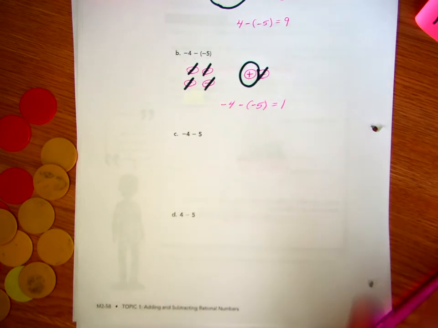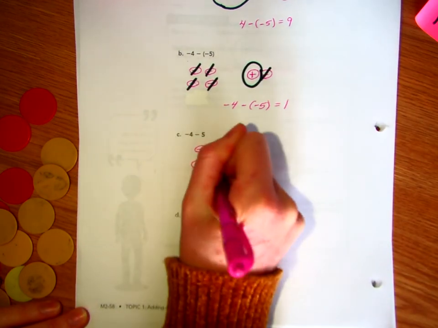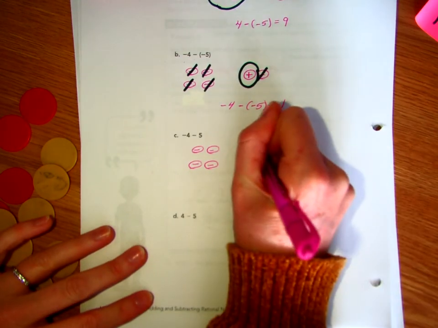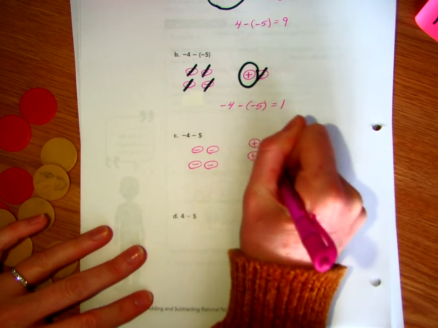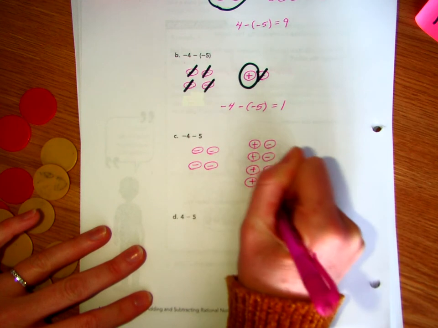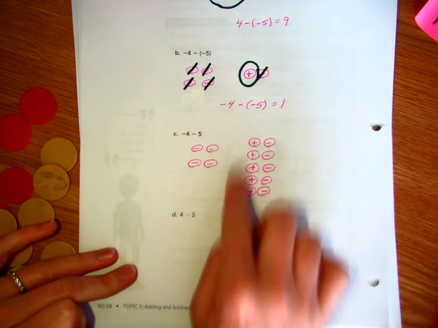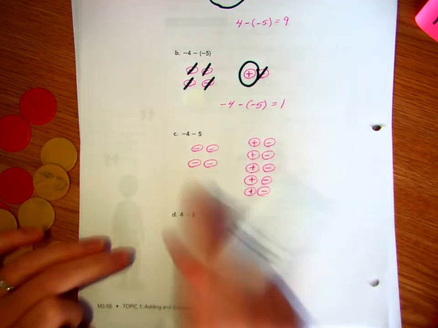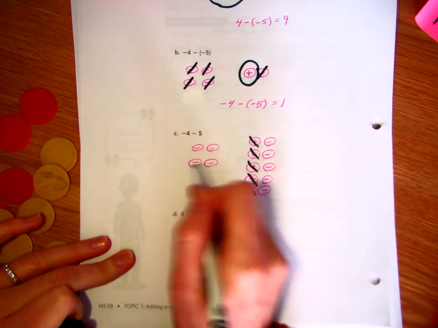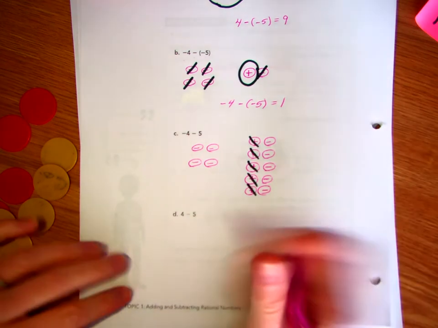Next up, negative 4. Take away 5 positives. I don't have 5 positives, so I'm going to bring in a bunch of zero pairs. How many zero pairs? 5. Okay, now I have not changed the value. This is 0 plus negative 4. The whole value is still negative 4, but I need to take away all these positives. I'm taking all those guys out, which leaves me 1, 2, 3, 4, 5, 6, 7, 8, 9. 9 negatives. 9 red chips.